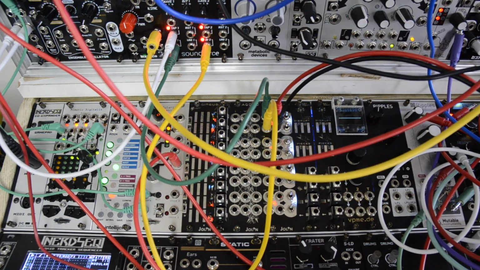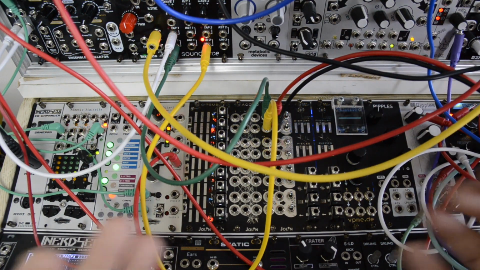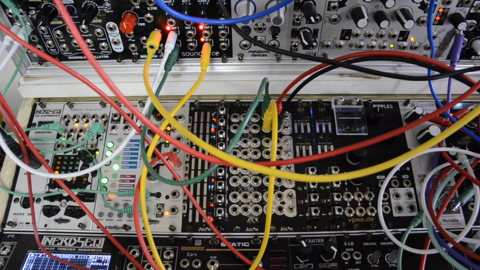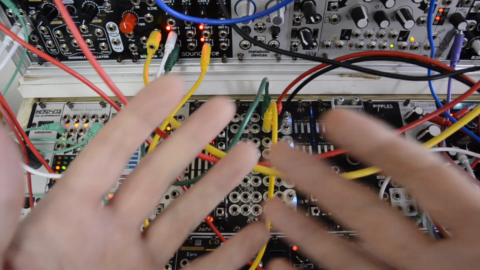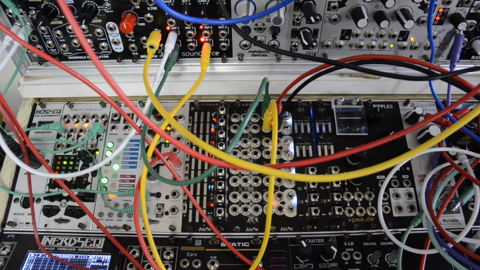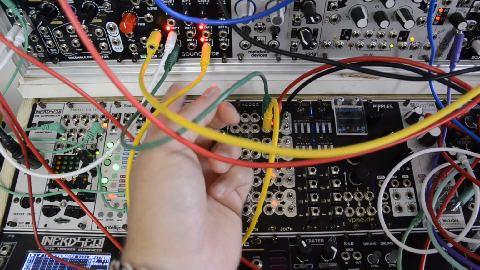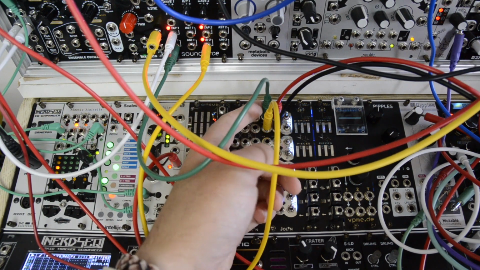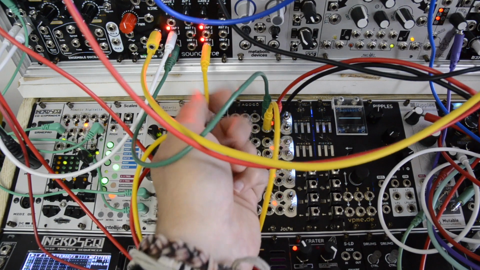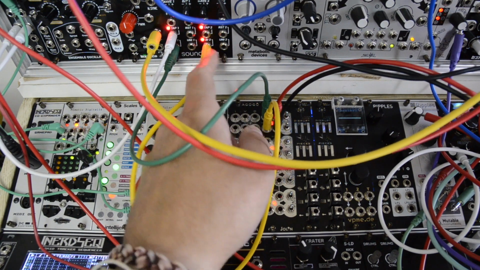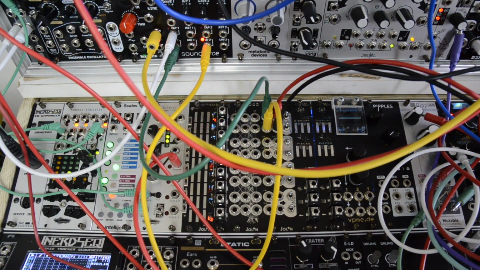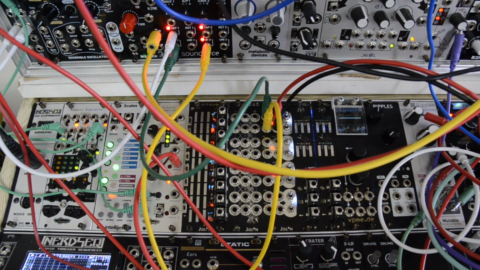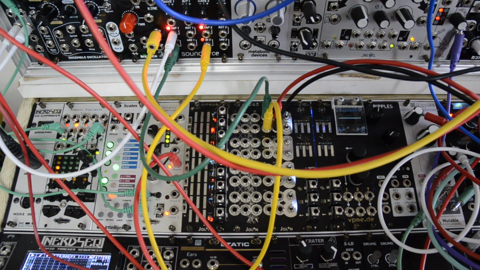And now you can hear that we're alternating between phase modulation and exponential frequency modulation. The rate is set by the LFO here to the left, but where this modulation is going is decided by the stepped random, which is bipolar. Let me add some kind of beat to this.